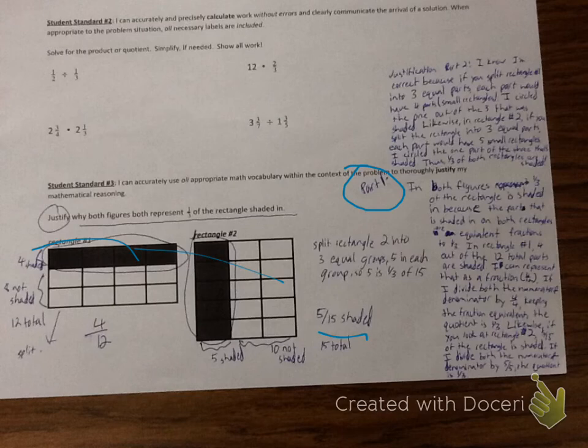So then my part 2 is up here. I had to rewrite that because I ran out of space. I said, I know I'm correct because if you split rectangle number 1 into 3 equal parts, each part would have 4 small rectangles. I circled the one part out of the 3 that was shaded.